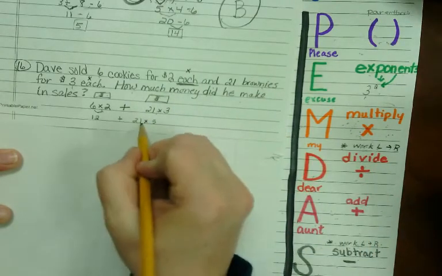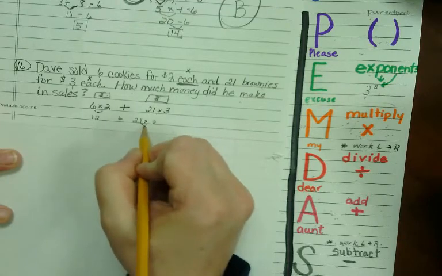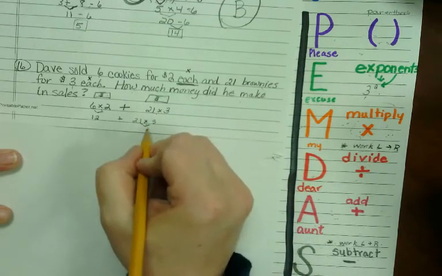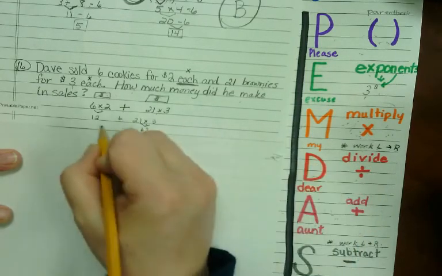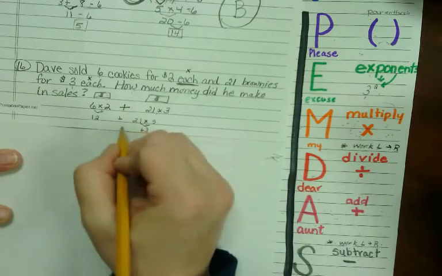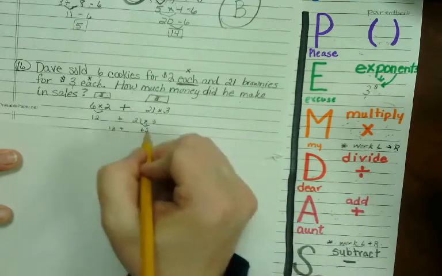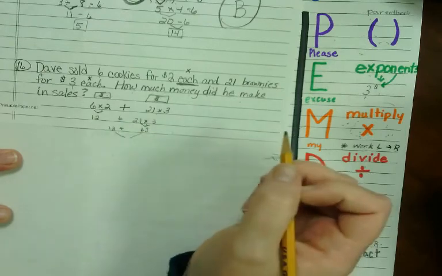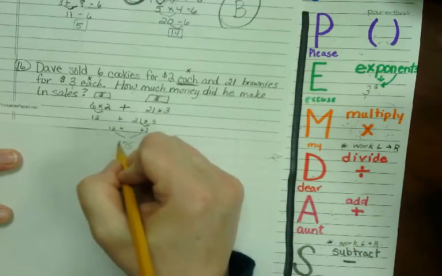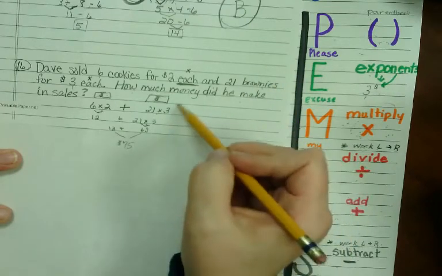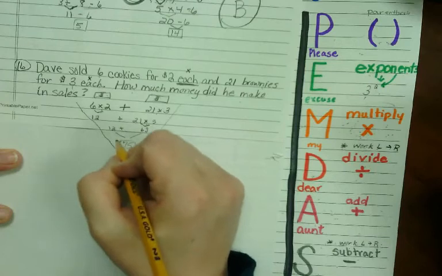Then we have addition and multiplication. We do a multiplication. 21 and 3, use your calculator, comes out to be 63. Bring down what we didn't use. And then 12 plus 63 comes out to be 75. He made $75 selling cookies and brownies.